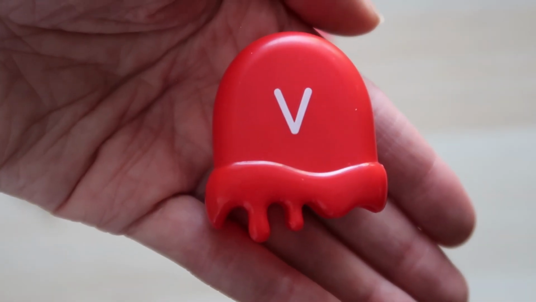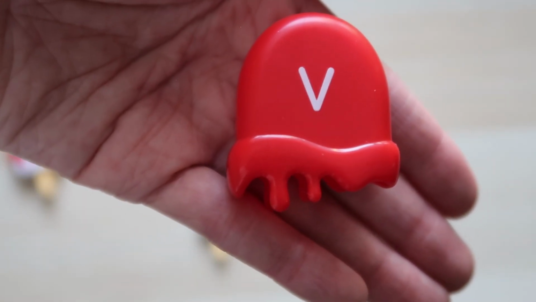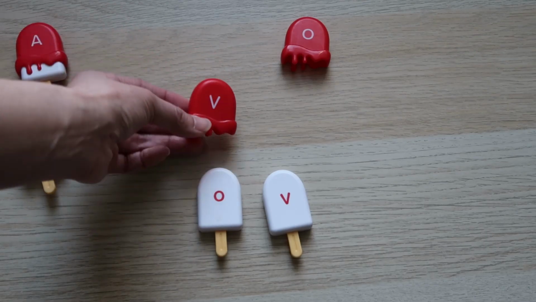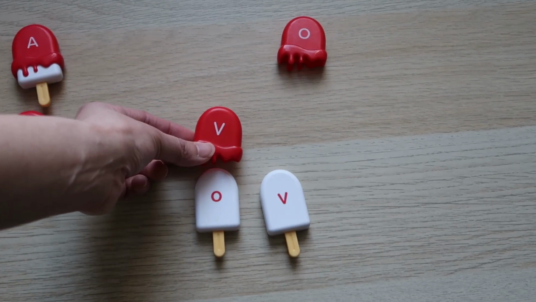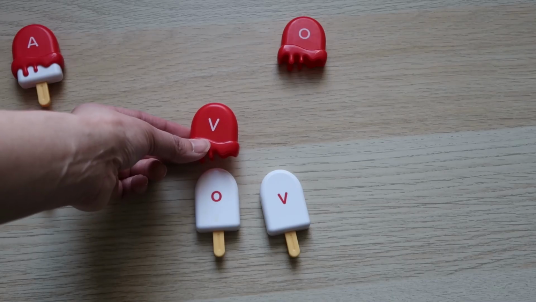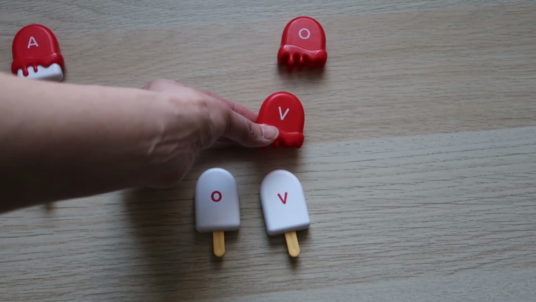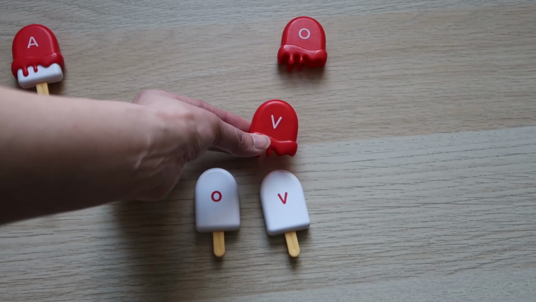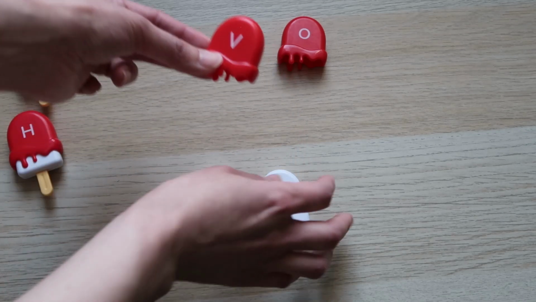Let's go ahead and do this letter right here. This is the uppercase V. Can you help me find the lowercase v? Let's look. We have two more ice cream bars left. Let's start with this first one on the left. Do these two match? Is this a lowercase v? No, this is a lowercase o. Is this a lowercase v? Yes, this is a lowercase v.